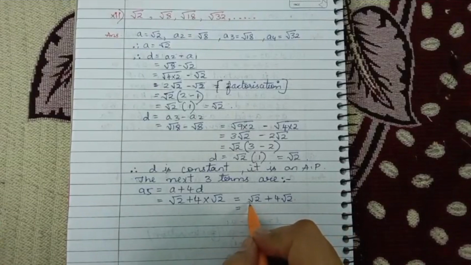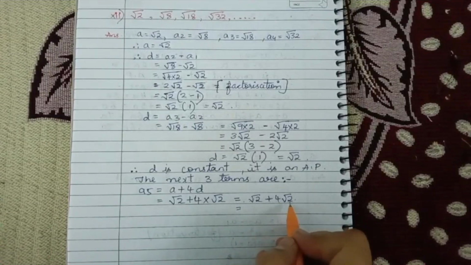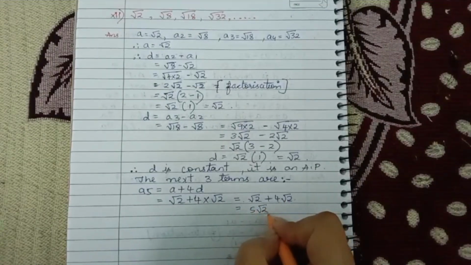That is 1 root 2 plus 4 root 2 is 5 root 2.